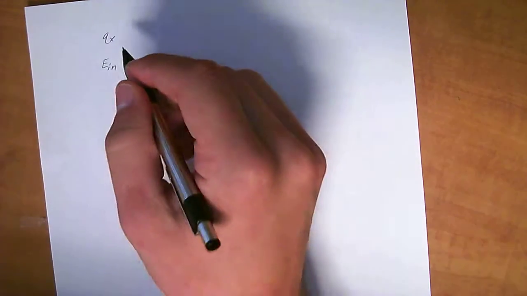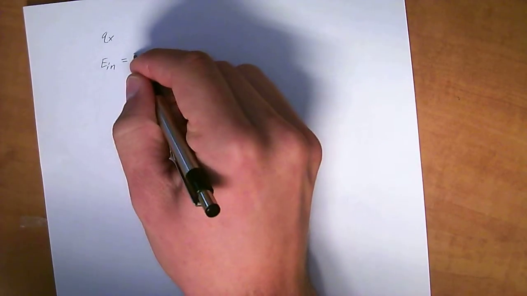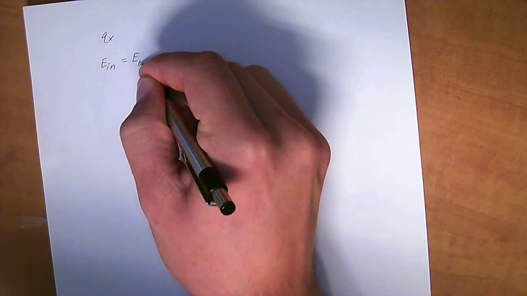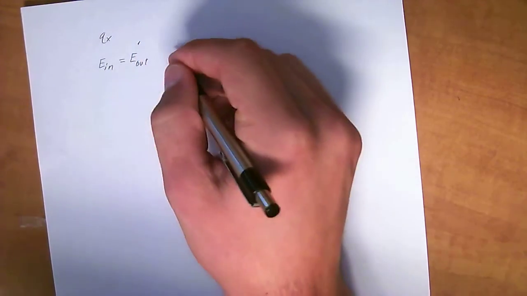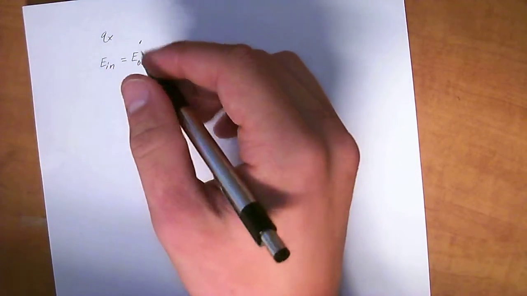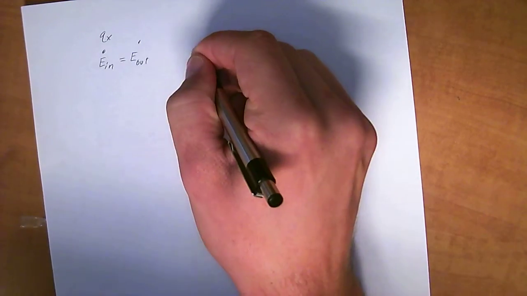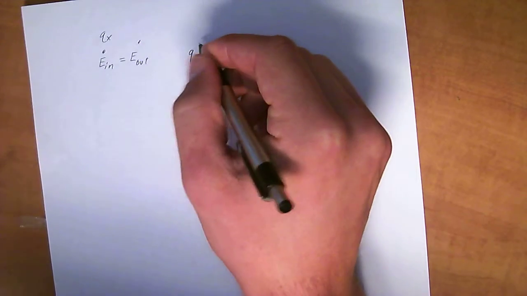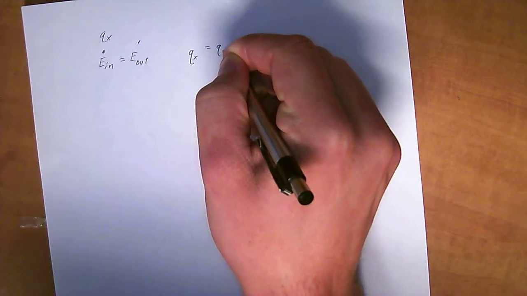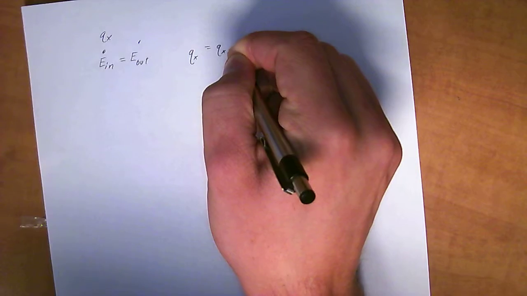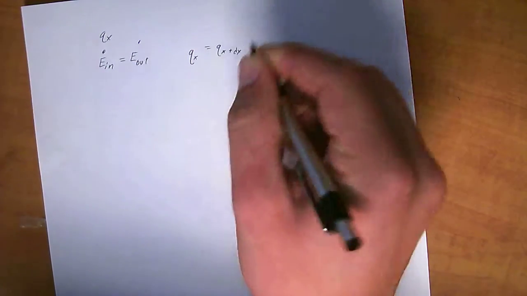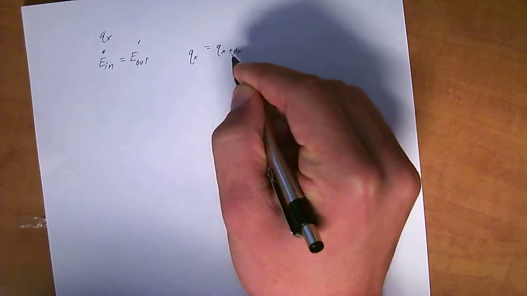Well, Qx is the heat transfer, so we know that it'll follow the heat transfer law, or the sum of the laws. The heat in equals the heat out. That's the first law of thermodynamics: energy stays the same. So the Q in, which is the heat transfer in, has to equal the heat transfer throughout any area. So we're going to say plus dx right here.